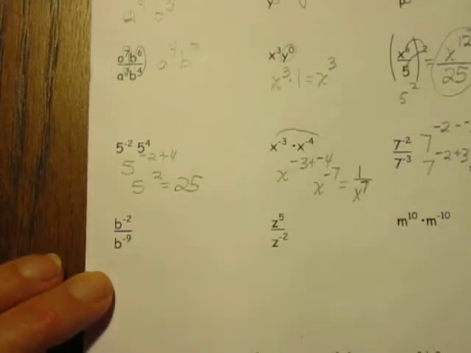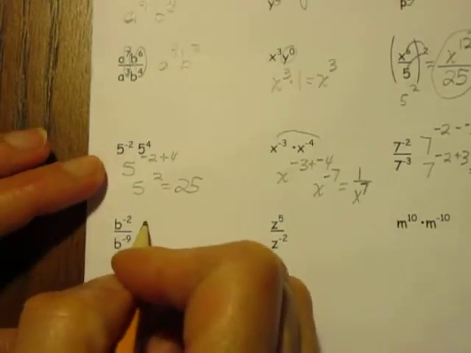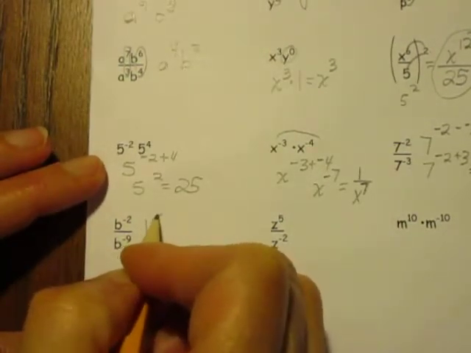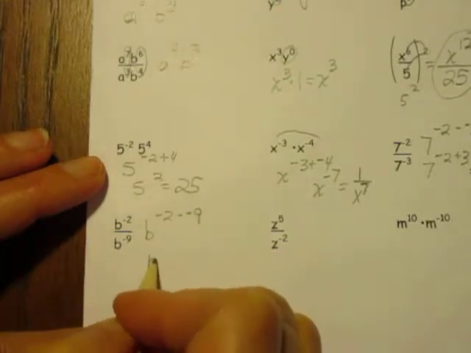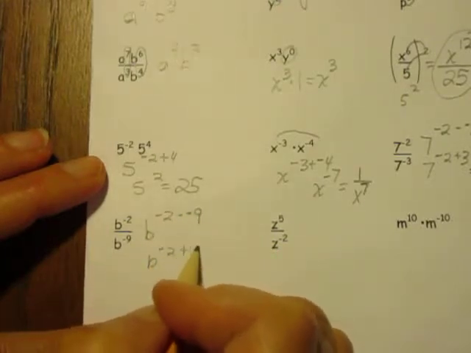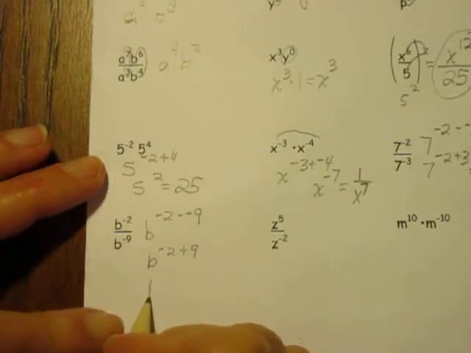Okay, this next one, I'm kind of applying the same rule. I've got b to the negative 2 minus an already negative 9. That's going to be b to the negative 2 plus 9, which means we've got b to the 7th power.